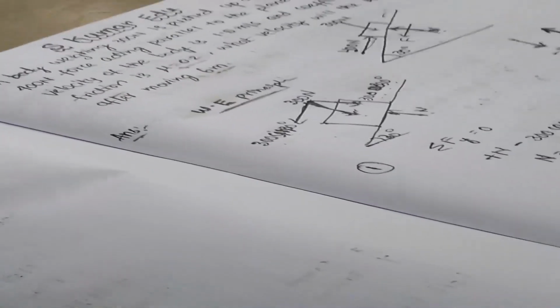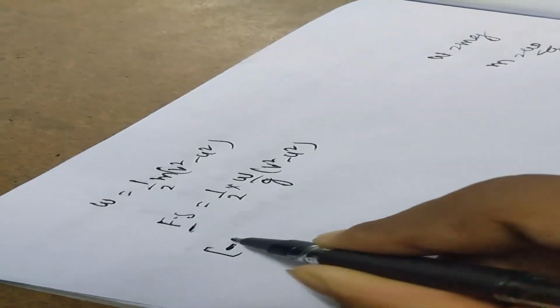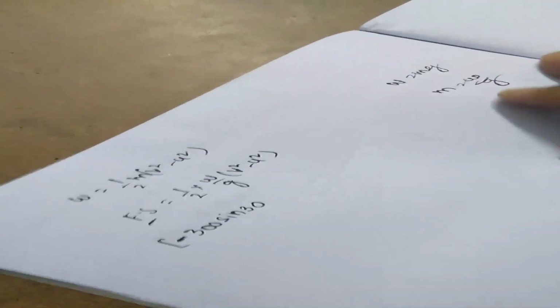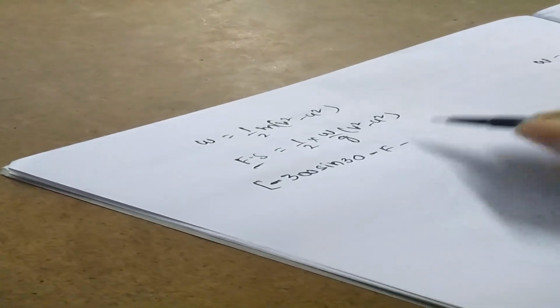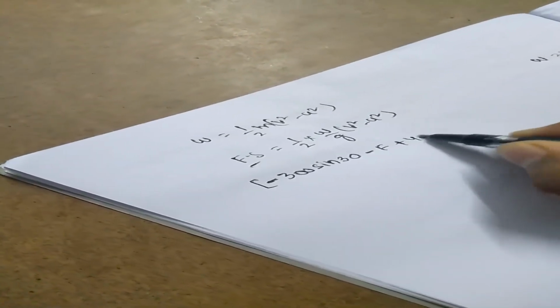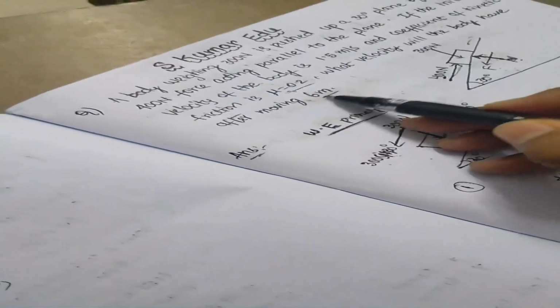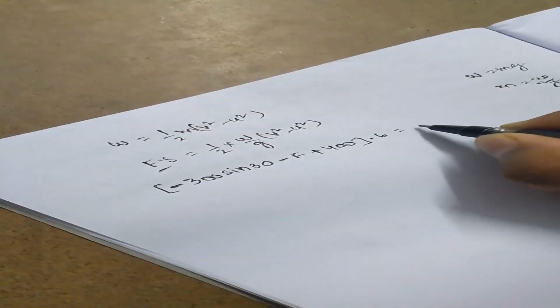So minus 300 sin 30 minus F plus 400, into S. S represents displacement. Here displacement is 6 meters, into 6.